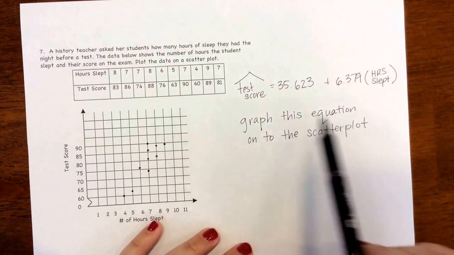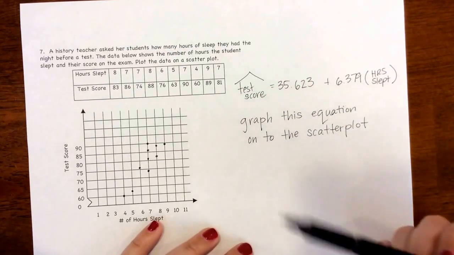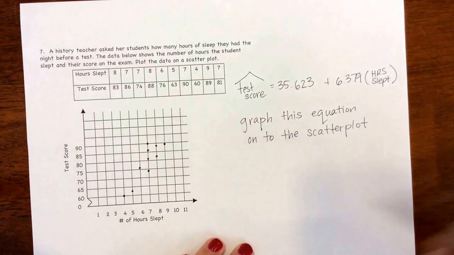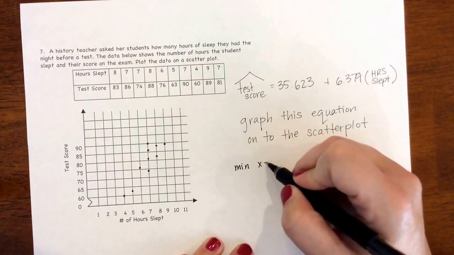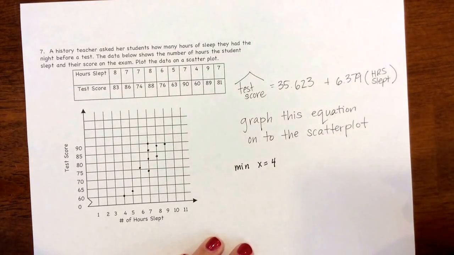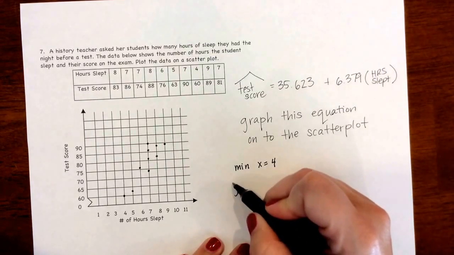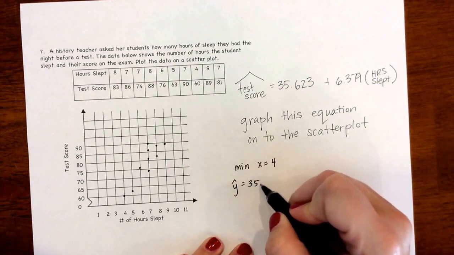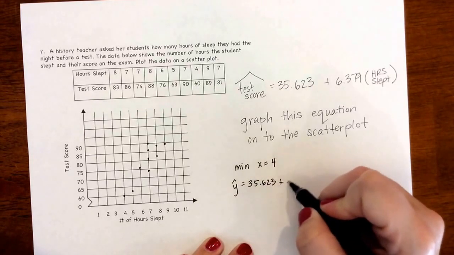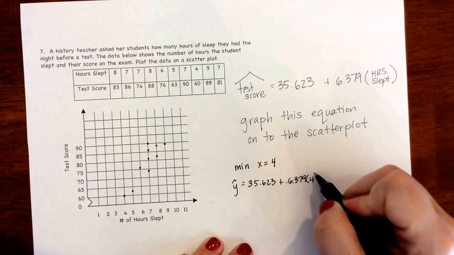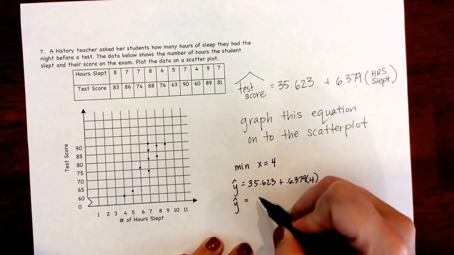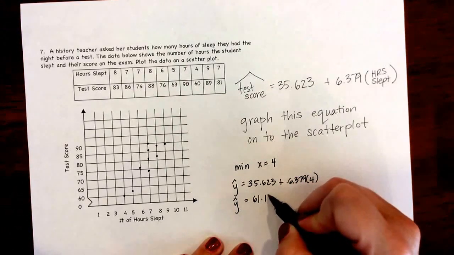All right, so let's graph this equation now that we understand what the equation means. So you're going to take the 2 points, and I always just pick the min and the max. So if I found that the minimum x was 4 hours, then somebody slept 4 hours, I'm going to go ahead and plug it in. And for 4 hours, I should get a test score of 61.139.